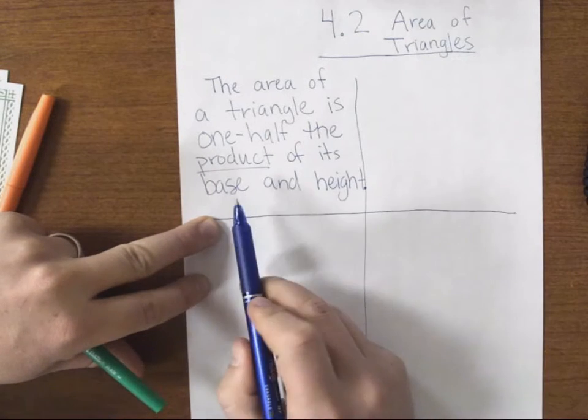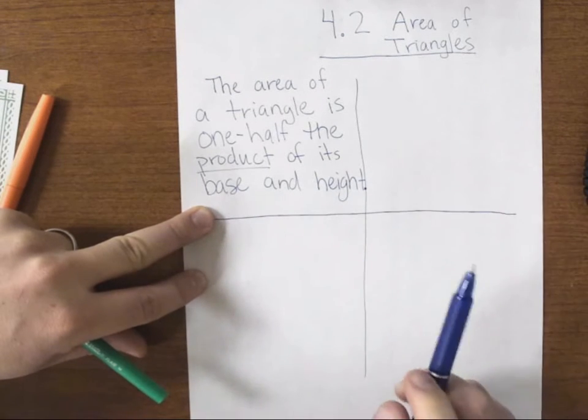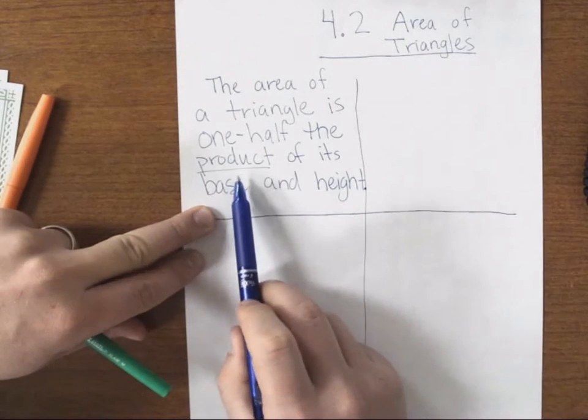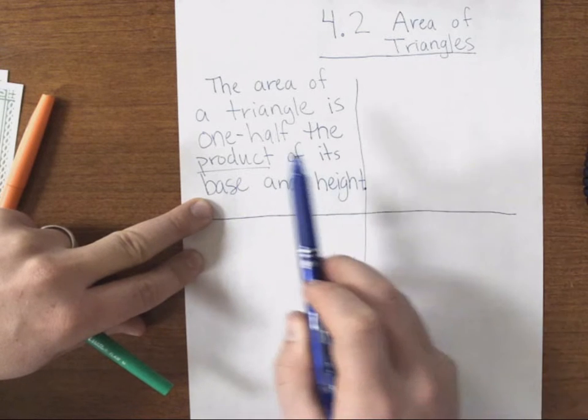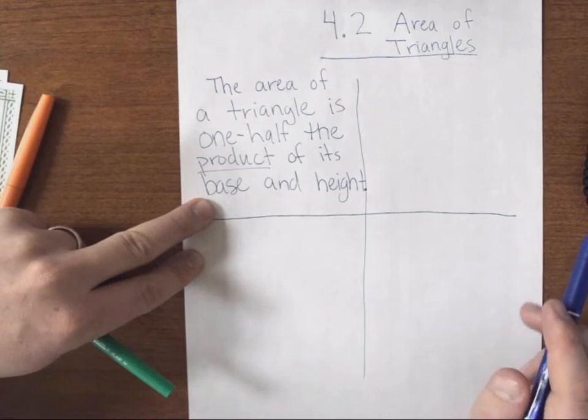So we always multiply. We learned in parallelograms that we multiply the base times the height. So we're still finding the product of the base and the height, and then we're also going to multiply it by 1/2, and that will give us the area of a triangle.